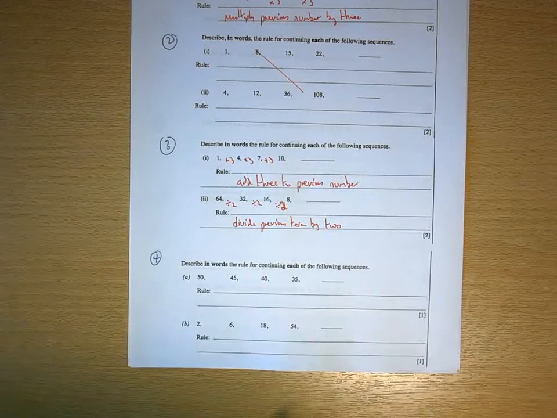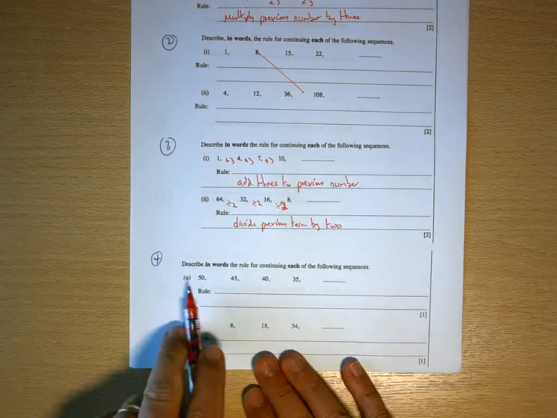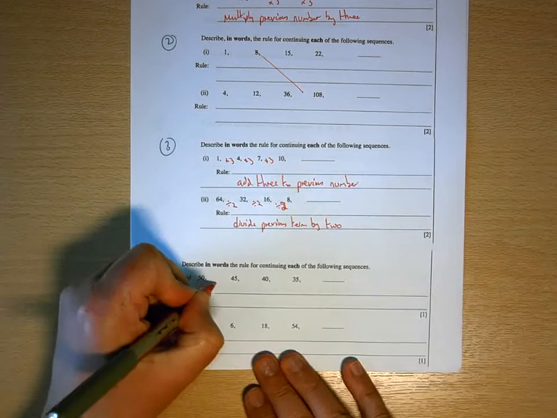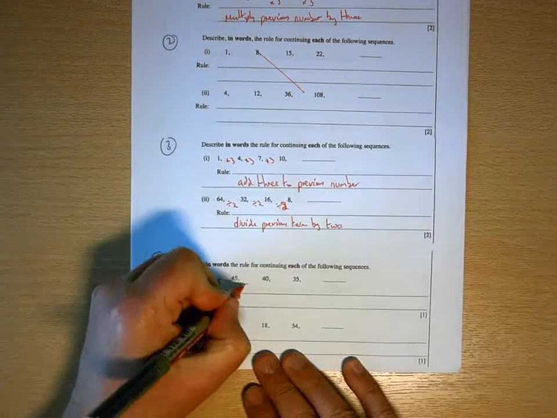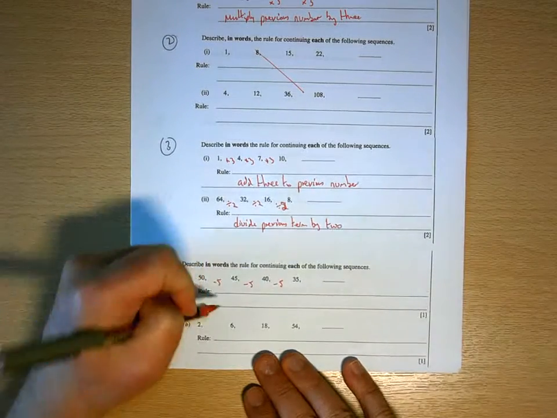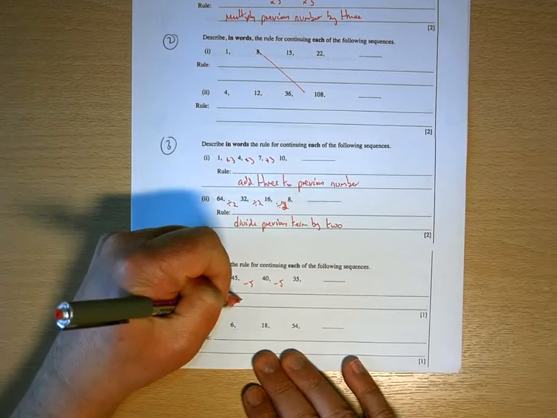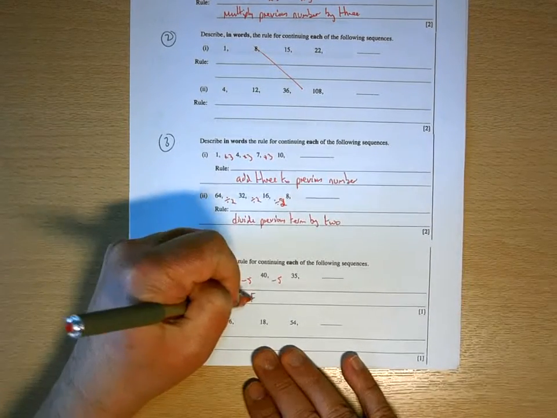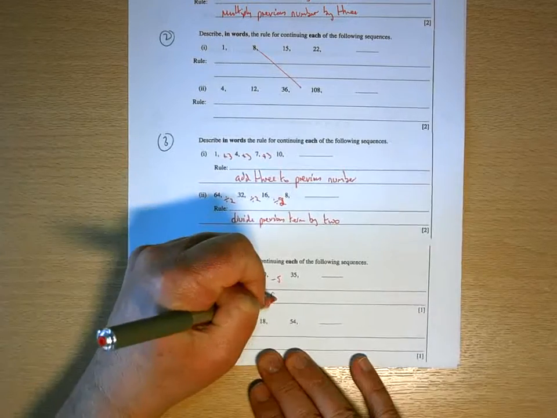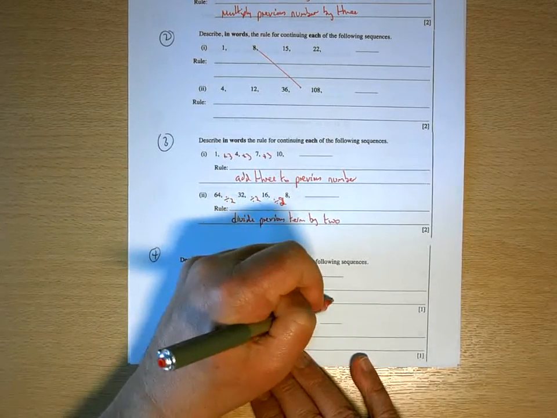Question 4. Again, it's going down, so the first thing to try is subtracting. I'm going to take 5 off 50 to get 45. If I take 5 off 45, I get 40, and so on. So it's subtract 5 from previous term.